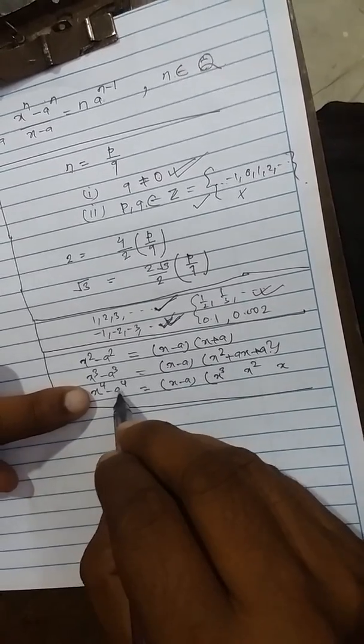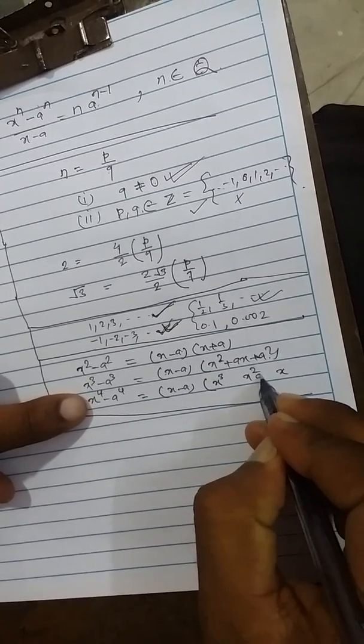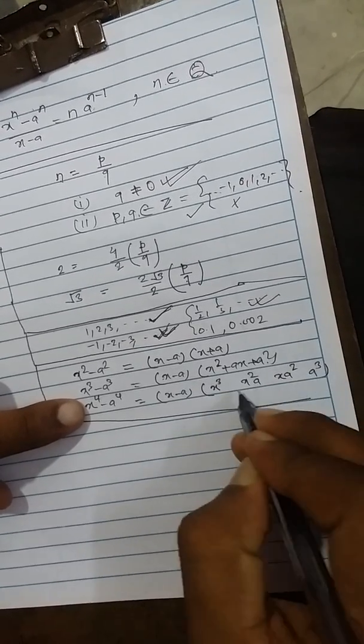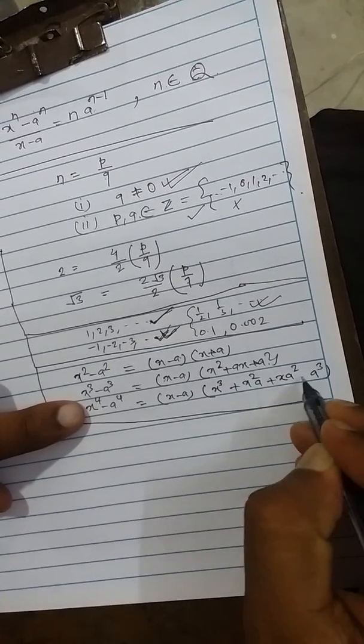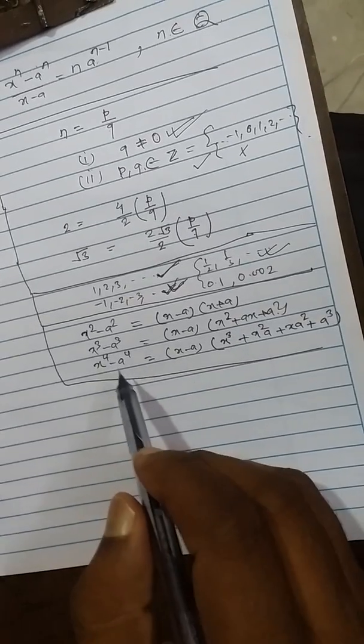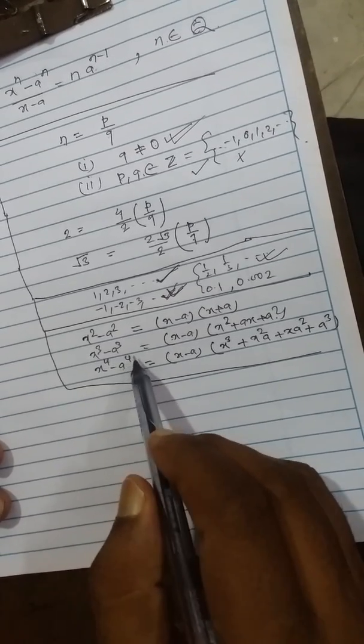Thereafter power of a will be in ascending order. First a to the power 0, thereafter a to the power 1, thereafter a to the power 2, and finally a to the power 3. And all terms will be connected by plus. This is the mechanism of finding the factor of x to the power n minus a to the power n.